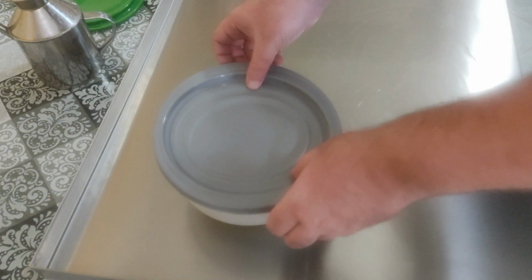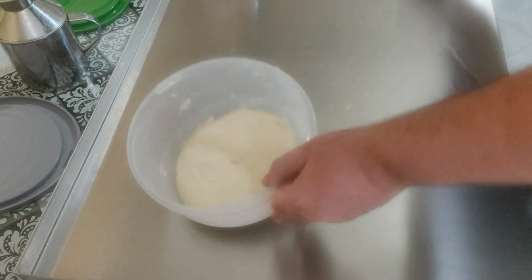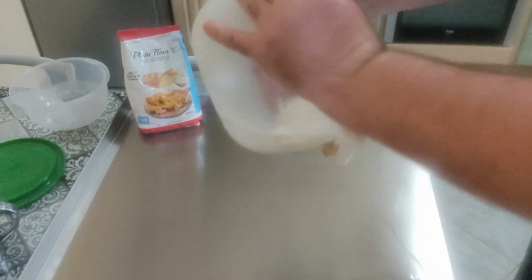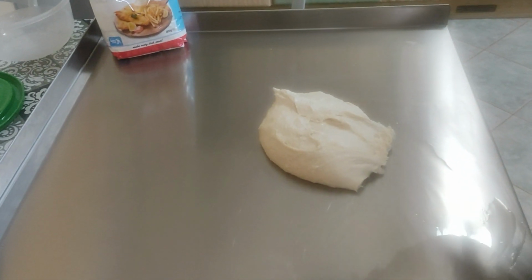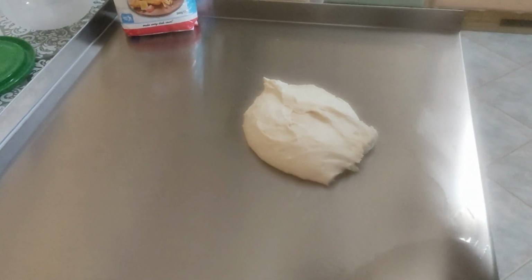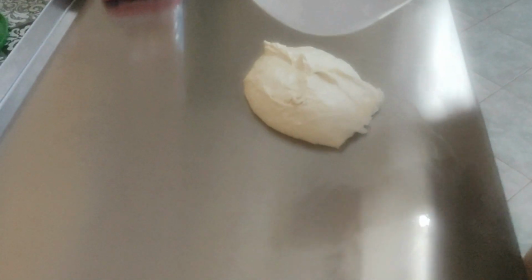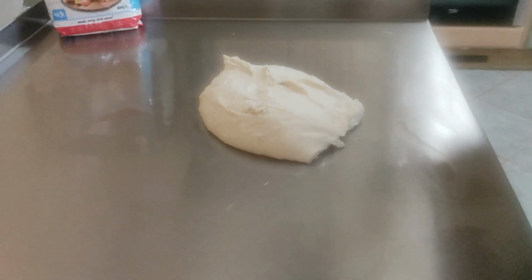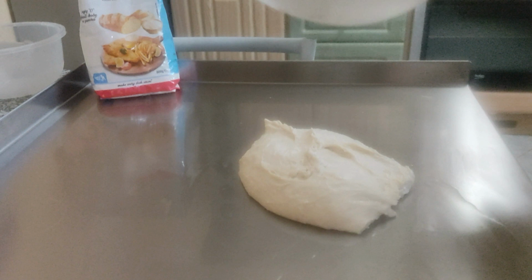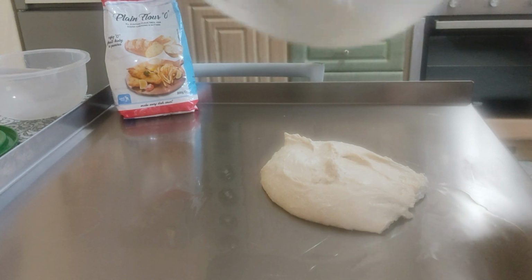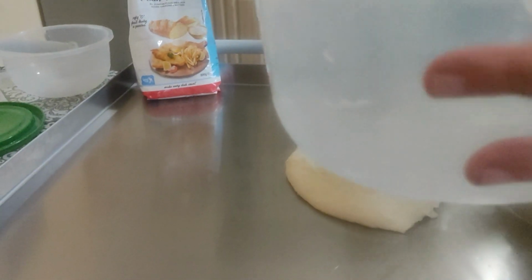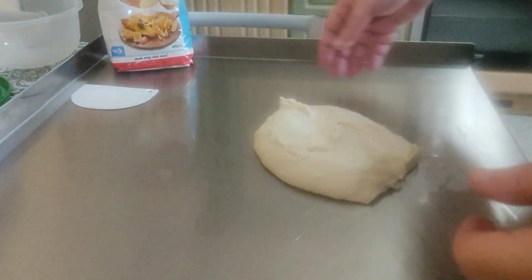After another 15 minutes, this is the result. It is the time to make the last fold. Now you can notice that there is already some structure and the dough is more elastic. So we proceed with the same type of folding that we did before, but before I want to show you another way how to make the folding, just in case you find difficulties to use the first method.